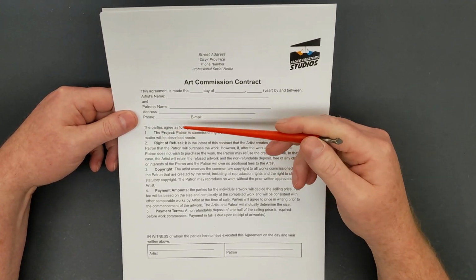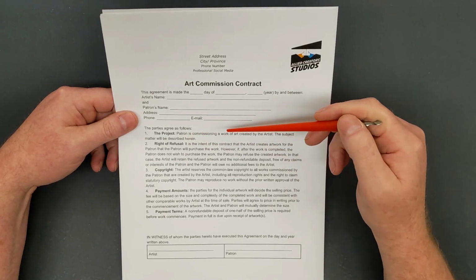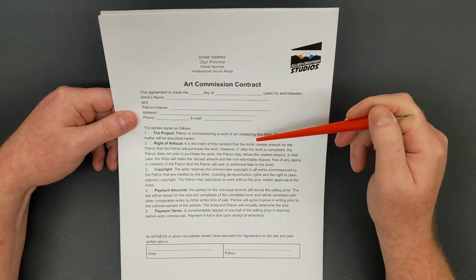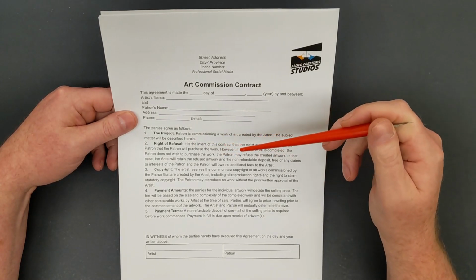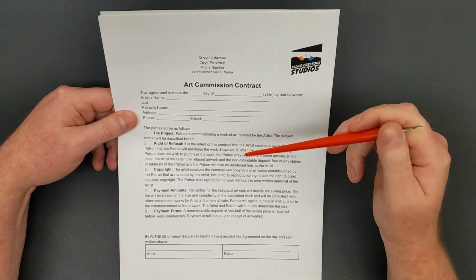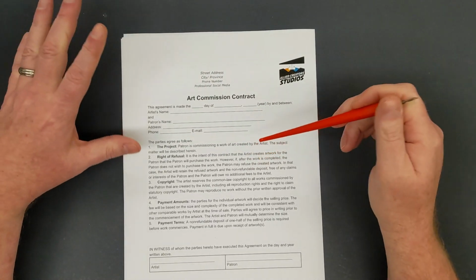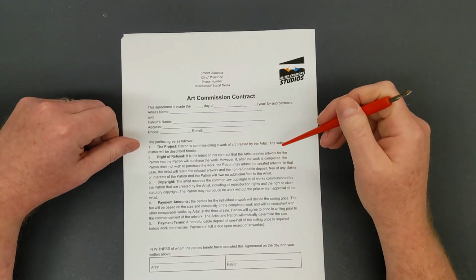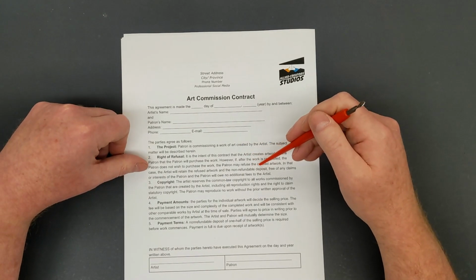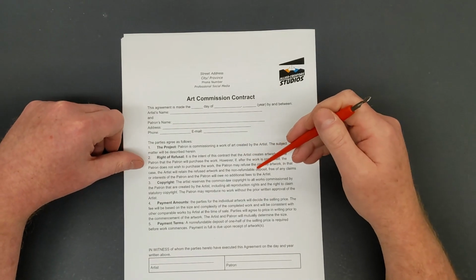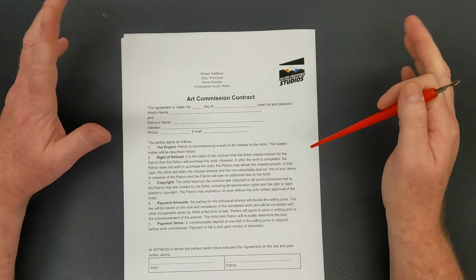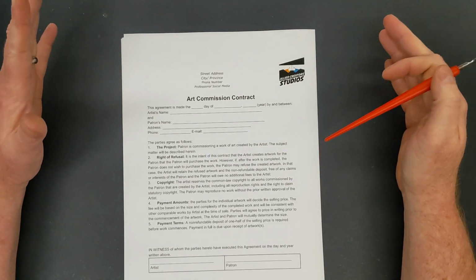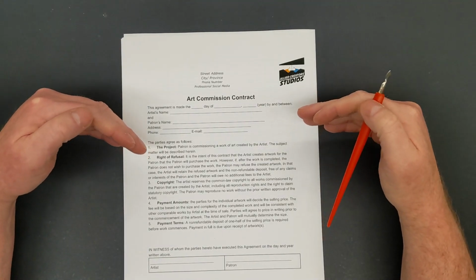The project. Basically, the patron is commissioning you to do a piece of artwork. Rights of refusal. The intent of this contract is that the artist creates artwork for the patron, and the patron will purchase the artwork. However, if the work is completed and the patron does not wish to purchase the other half of the work, and you'll see what I mean there, just remember that your deposit will always be non-refundable. Free of any claims of interest, the patron will have no additional costs to the artist, because just like anything, the patron has the right to refuse.